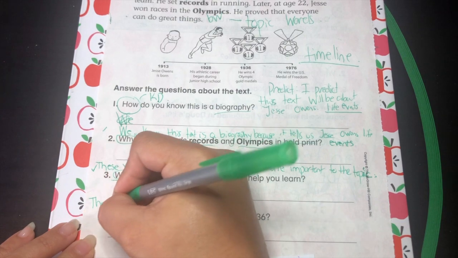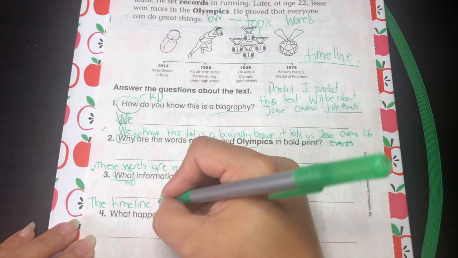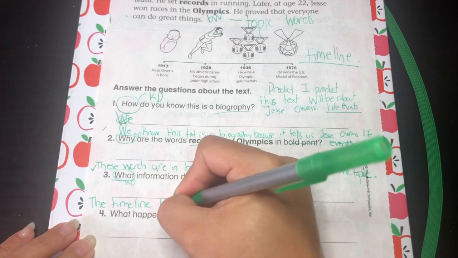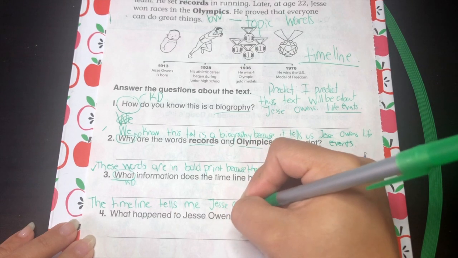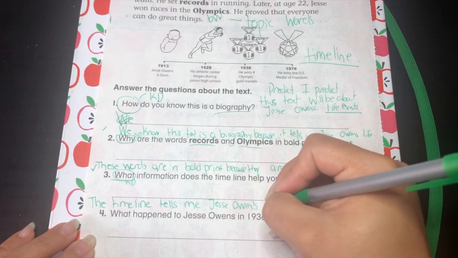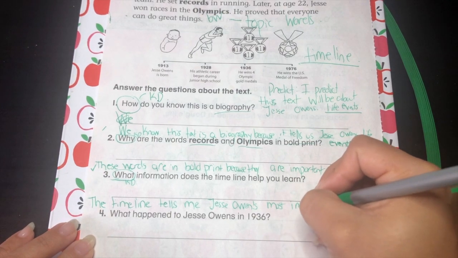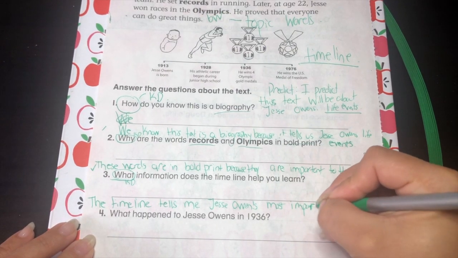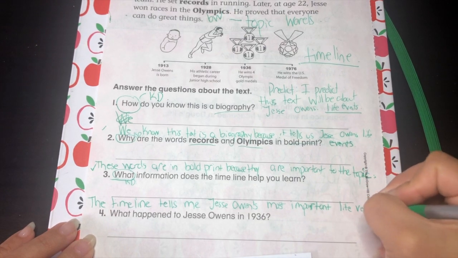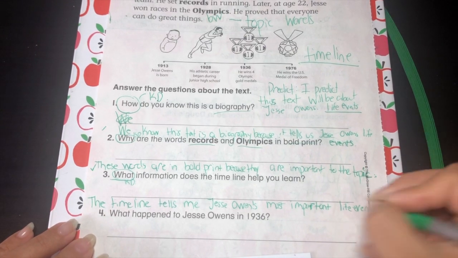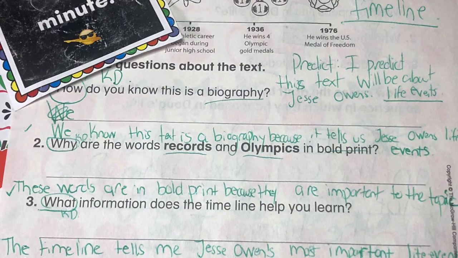The timeline, or something similar, tells me Jesse Owens' most important life events. All right, so that's what you should have written for that one. Ready, set, 1 minute.